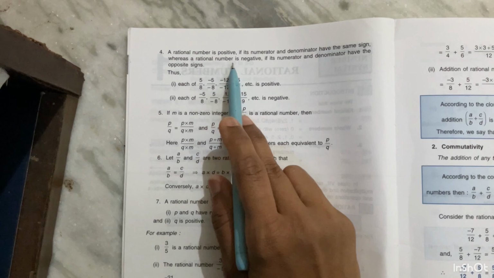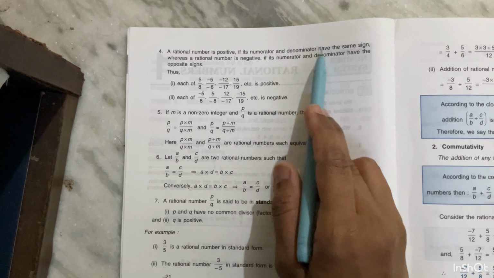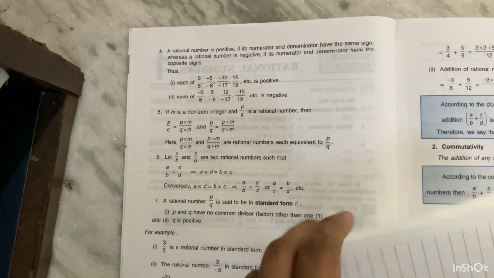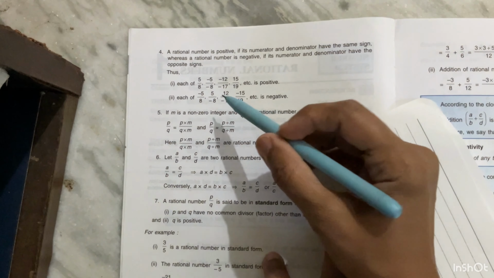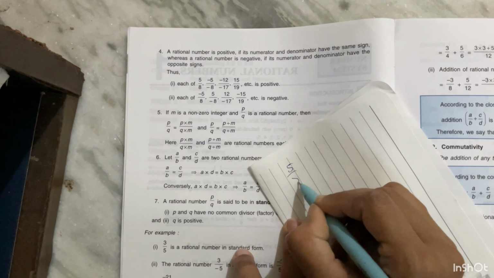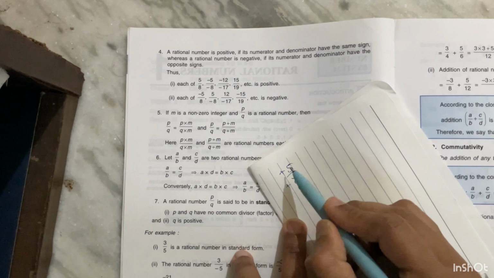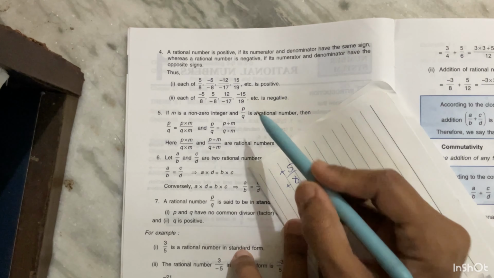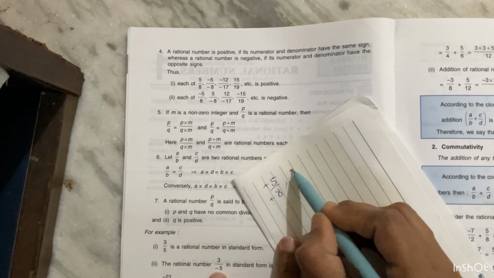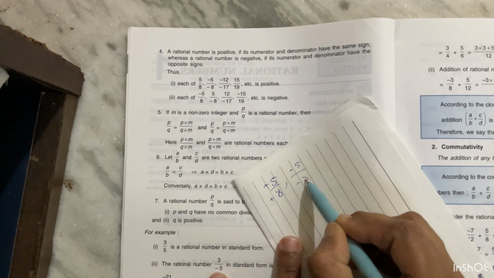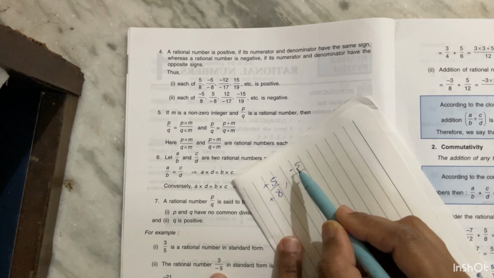A rational number is positive if its numerator and denominator have the same sign. See here, for example, they have given 5 by 8. As you can see, both are positive, and nothing is written, which means there is a positive sign. Now look at the next example, minus 5 by minus 8. Both signs are the same.